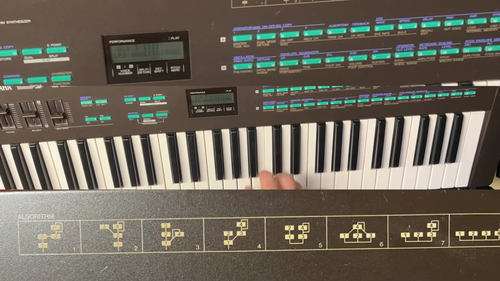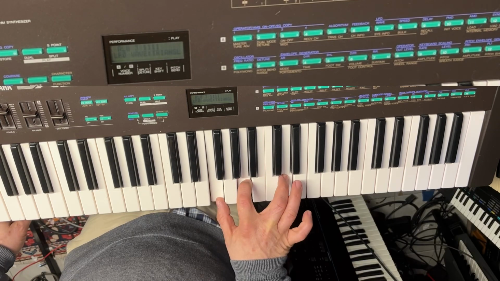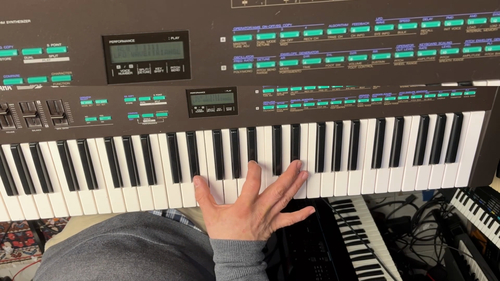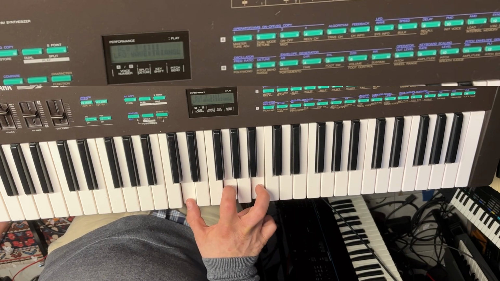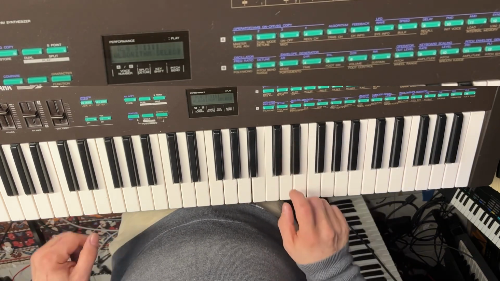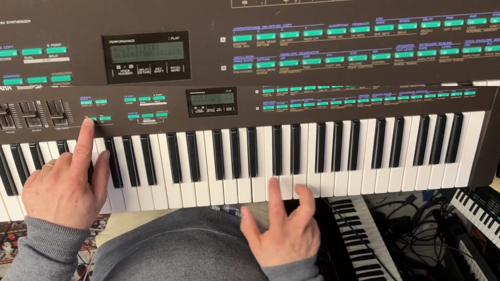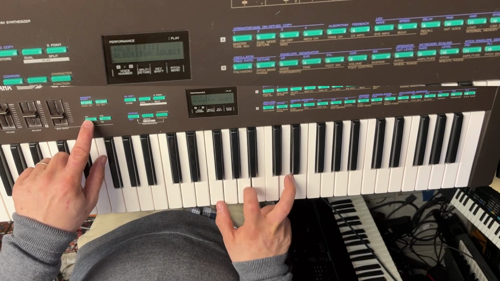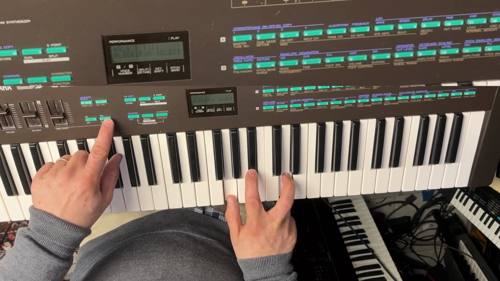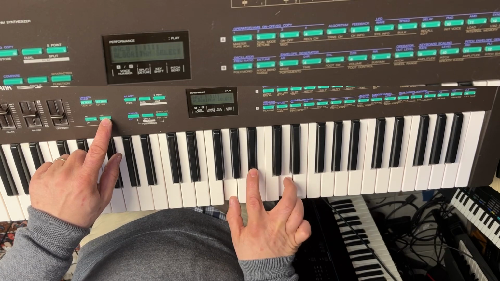And there are 8 algorithms mapped there where you can see how the operators are put into a chain. And the feedback loop really always connects to the 4th operator. So if you're adjusting the feedback, which is button number 6, it's not really going to do anything if you have operator 4 turned off.